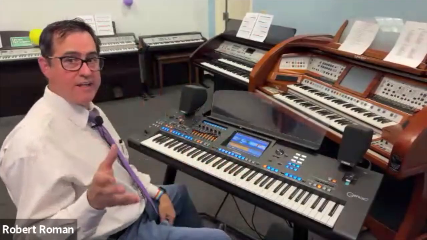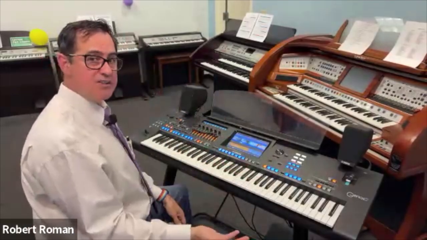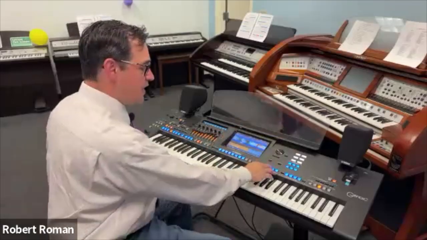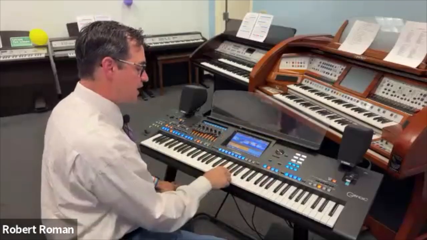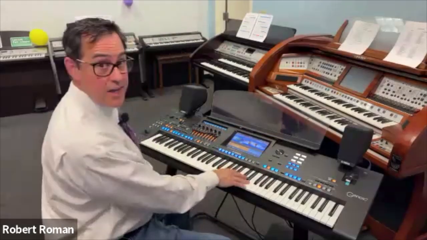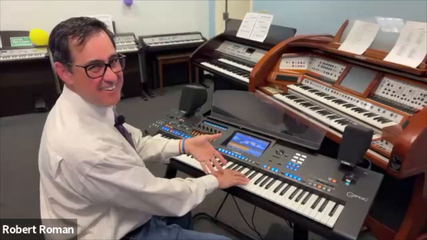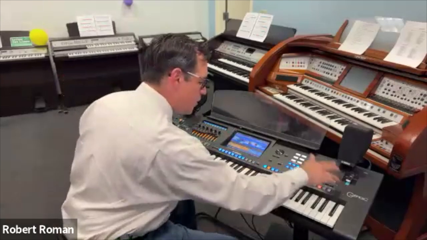The little trick with that is if you go to another preset, you just have to remember to turn it off because it'll stay on. And if you go to the next preset, next one-touch setting, I have organ sound on this one, called All Bars Out. It's going to have a sustain, and then they maybe not work well.